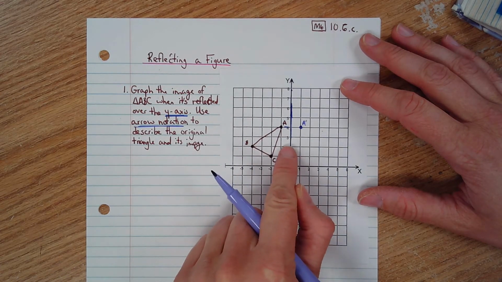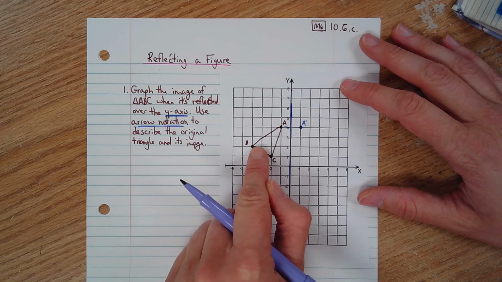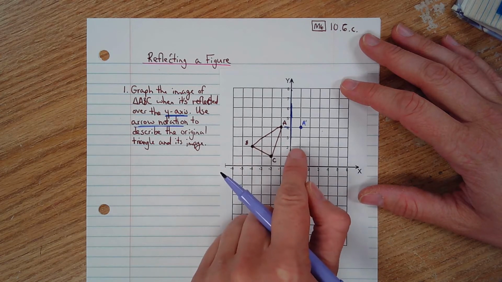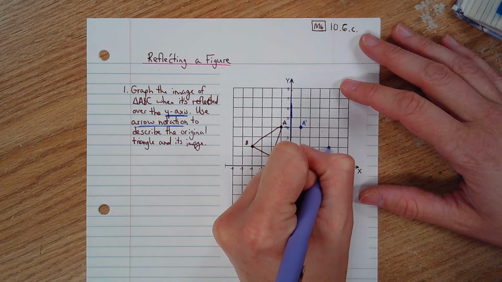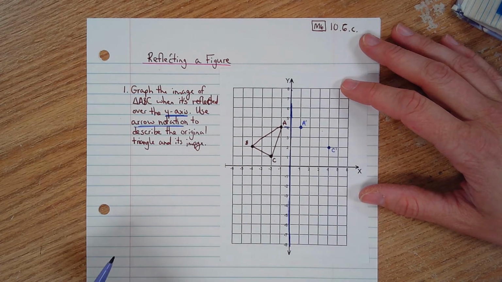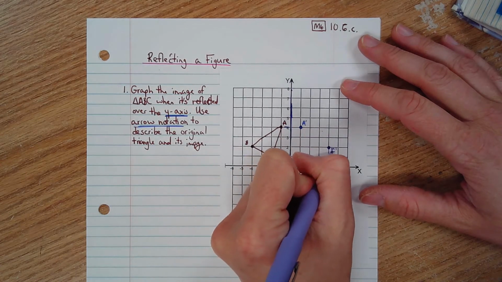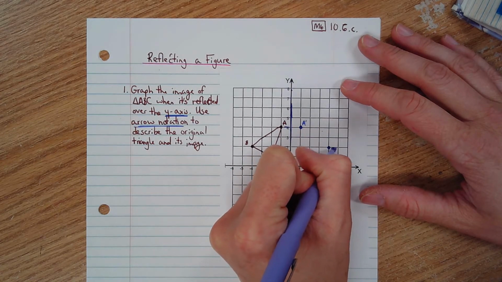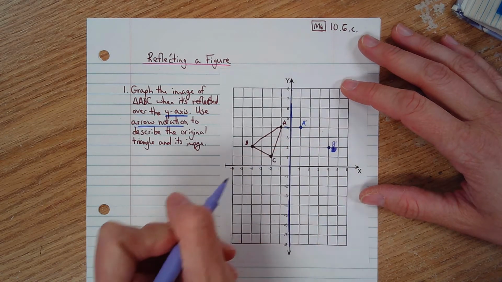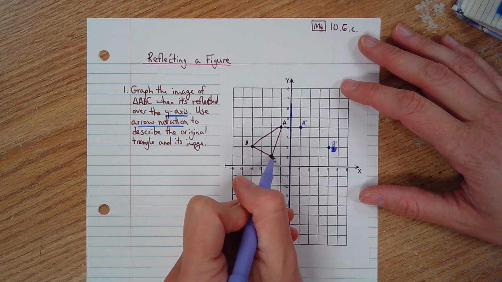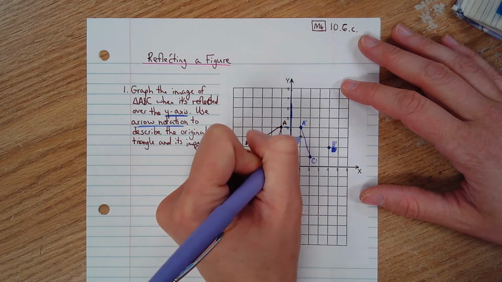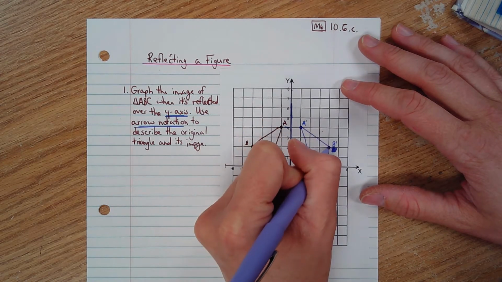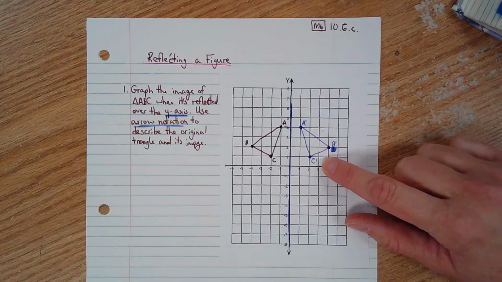Point B is 1, 2, 3, 4 to the left of the y-axis, so it's going to move over 1, 2, 3, 4 to the right of the y-axis. I'm going to label it B prime. And then C is 1, 2 to the left, so I'm going to move it 2 to the right. So here's my image, and it's shown with the primes.